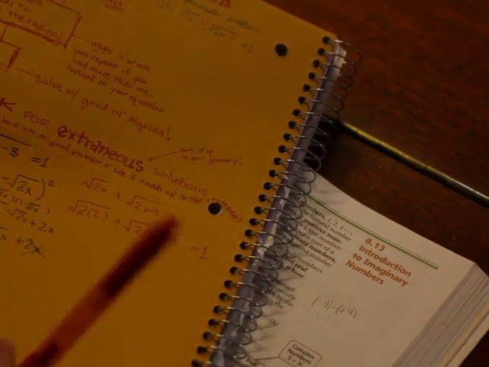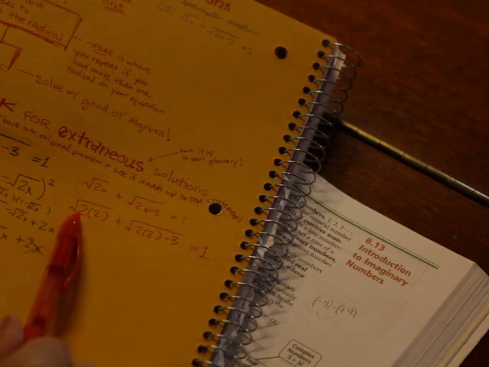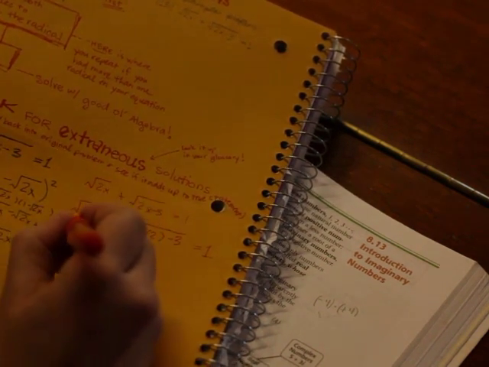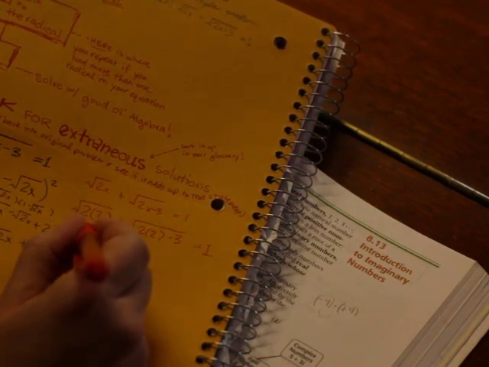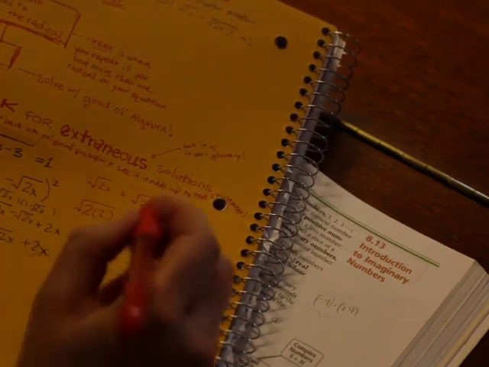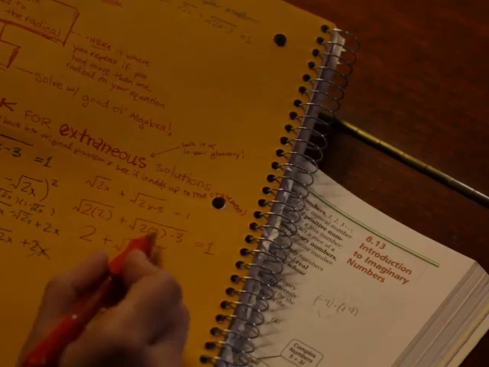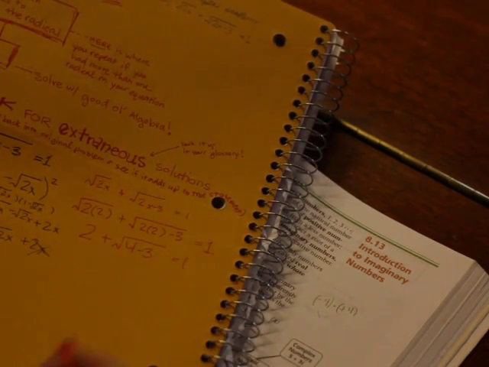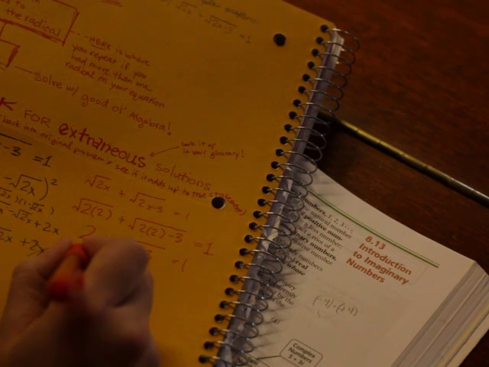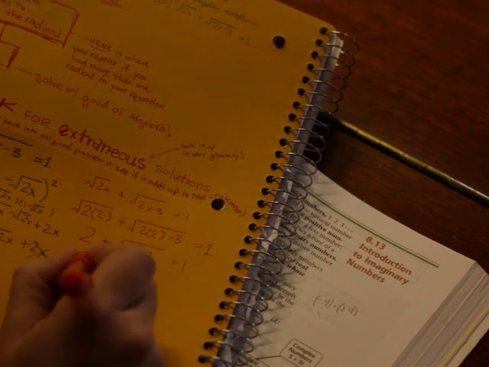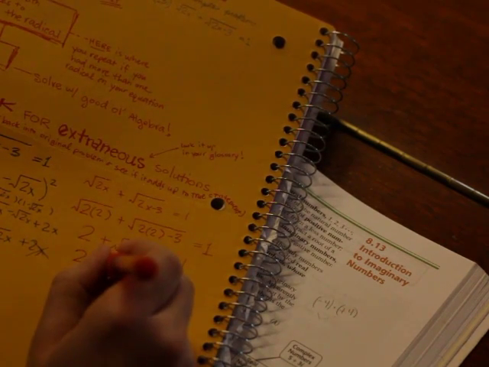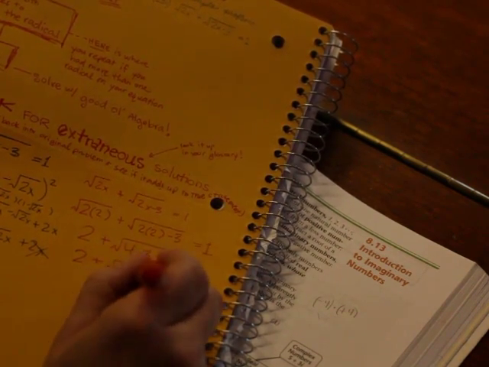We're not going to be changing any sides, because right now all we're doing is checking the truth of this statement. So the square root of 2 times 2 is the square root of 4, that is 2, plus the square root of 4 minus 3 equals 1. We're still figuring out if it does equal 1. 2 plus the square root of 4 minus 3, that is the square root of 1, that's just 1 again.